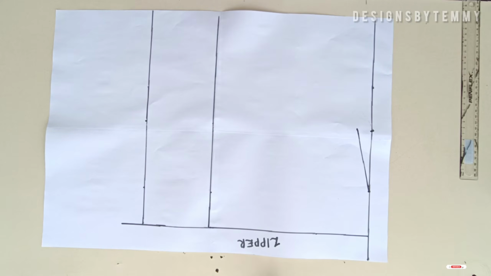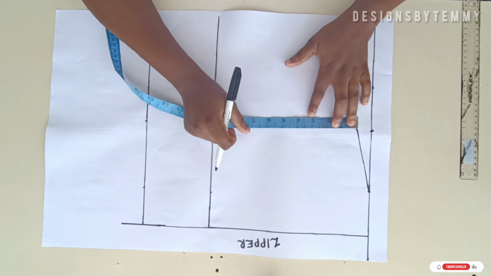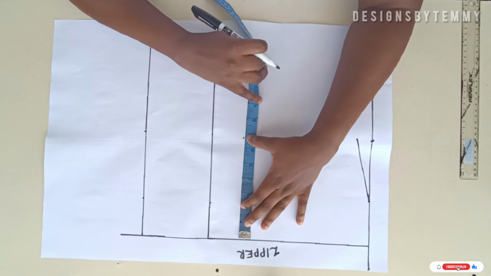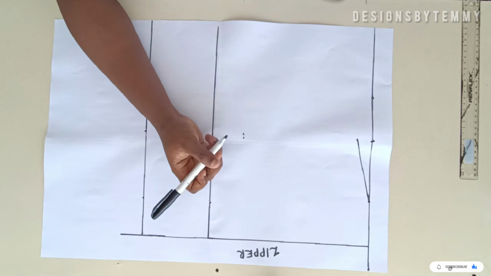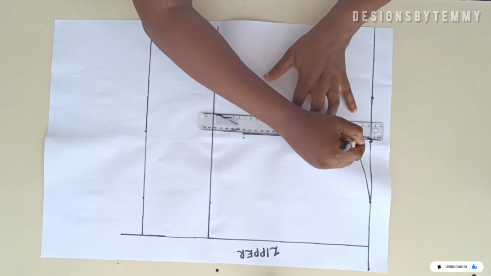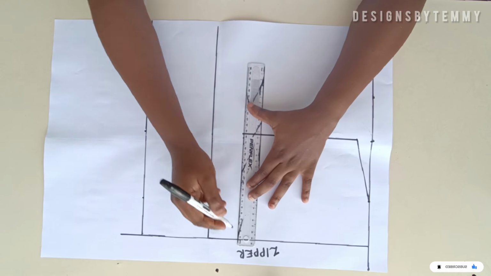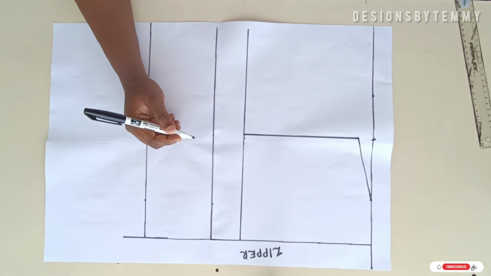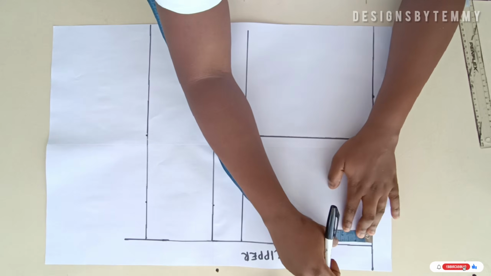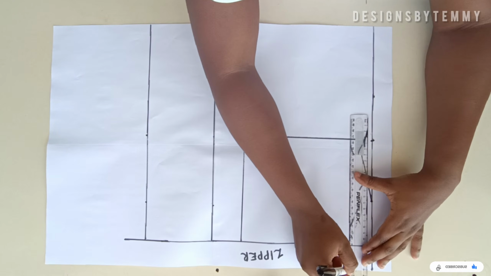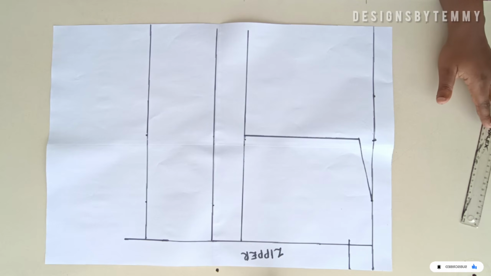I'll then go ahead to also input my armhole measurement, which is my bust measurement divided by 6 plus 1.5. Mine is 7.5. That is what I'm inputting right here. I'll connect the points and roll out a line to form my chest line. So now for my neck depth for the back, I'm making use of 1.5. I'll just go ahead and connect this to form my neckline.